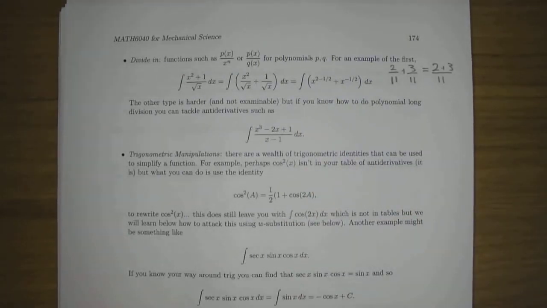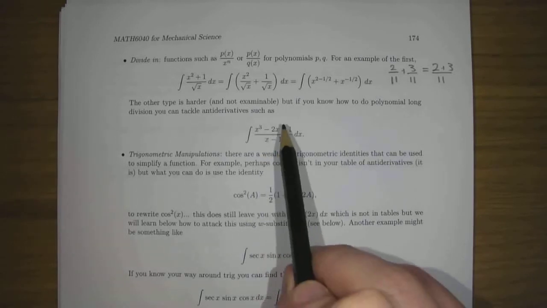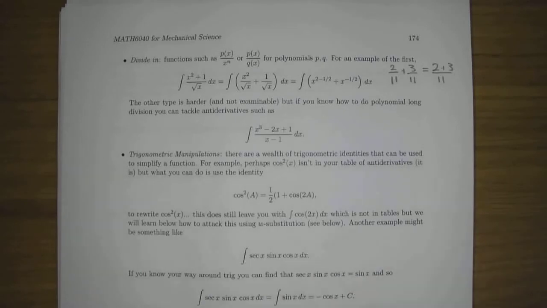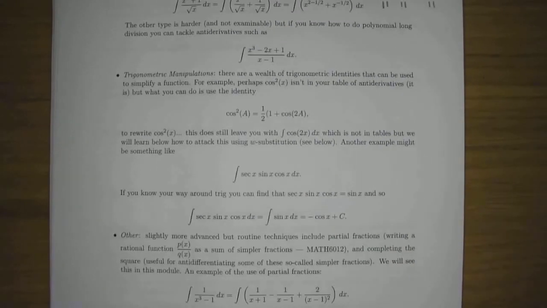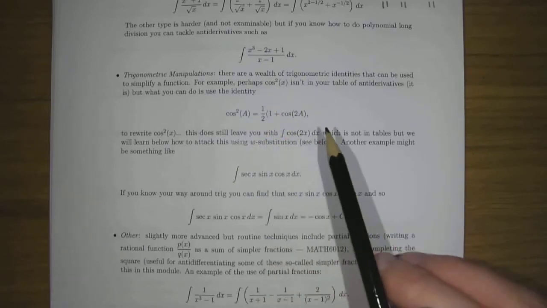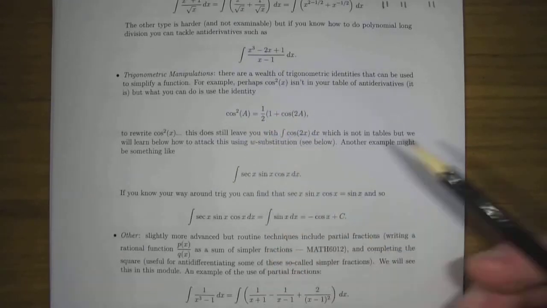The other example is harder, but something like this you actually can handle. You can do polynomial long division. Now that won't be examined, so I won't be too worried about it. The other thing we probably won't see is trigonometric manipulations. There are loads of things. For example, if you're asked to antidifferentiate cos squared, you could write it as a half of 1 plus cos 2x, and these are in the tables.